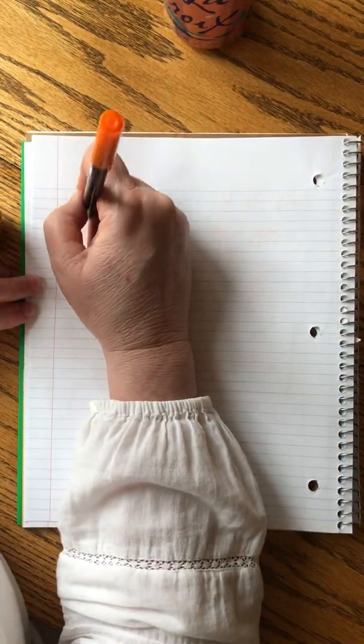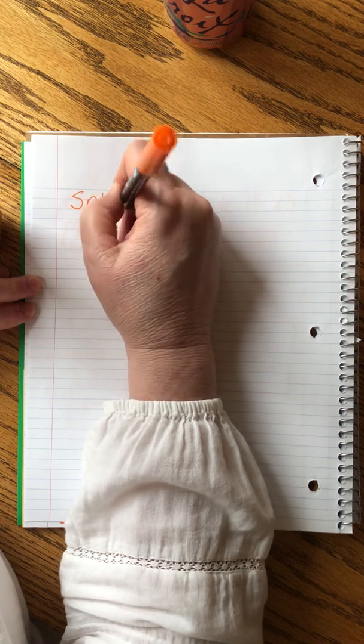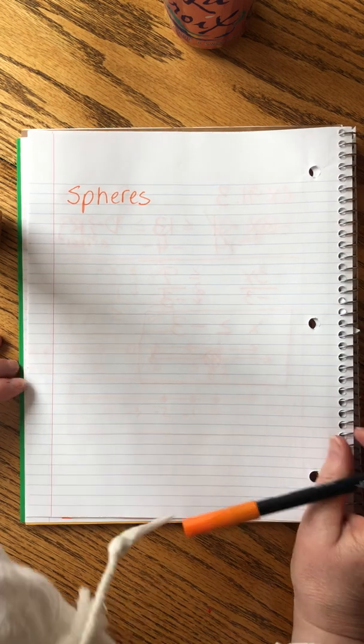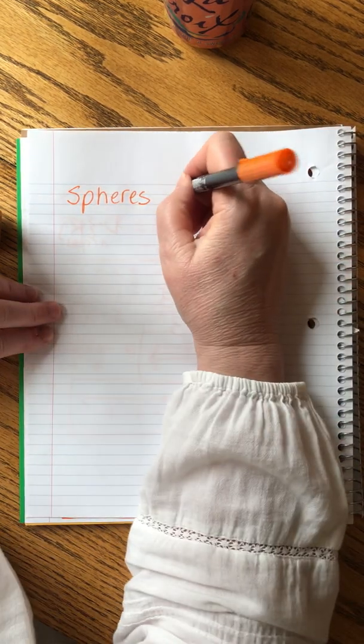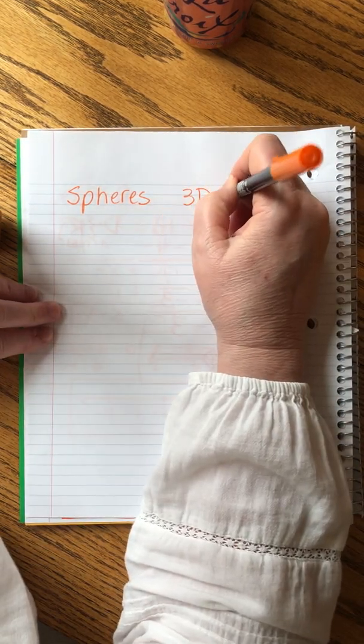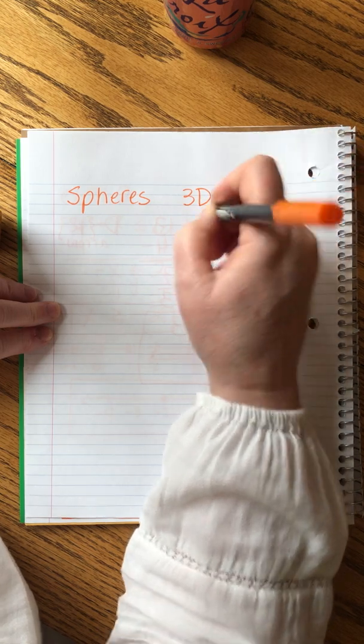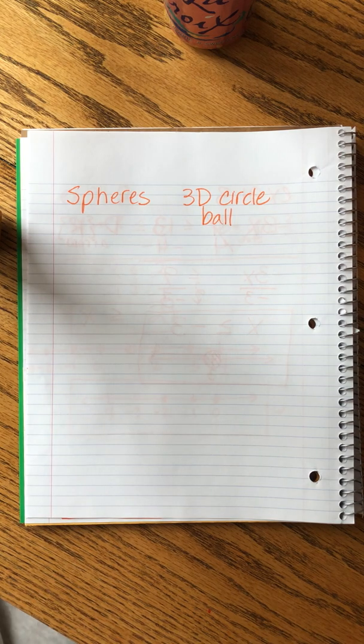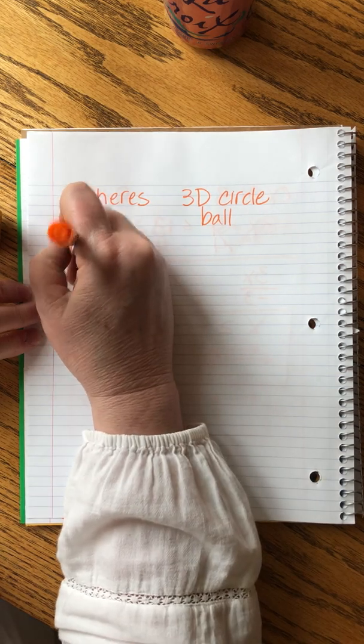Now we're going to talk about spheres. Oh, look, I made a poem. Let's change gears and talk about spheres. What is a sphere? A sphere is, you can think of it as a 3D circle, a three-dimensional circle, or a ball. That's a sphere, right? It has 3 dimensions to it. We're going to use formulas to talk about the volume and the surface area of a sphere.